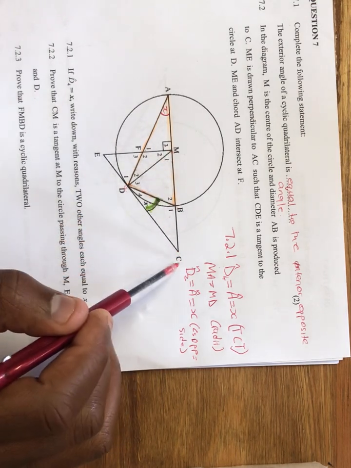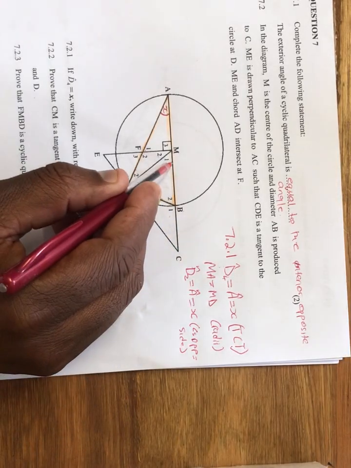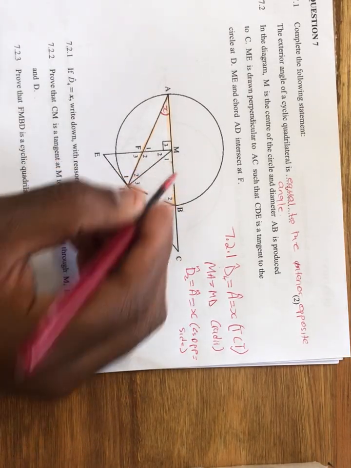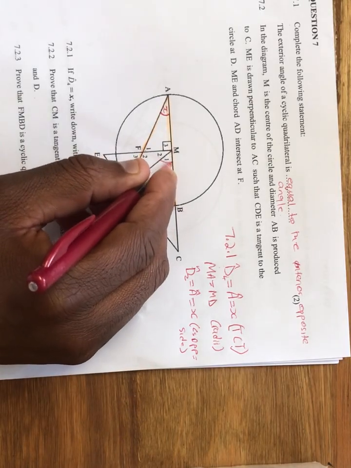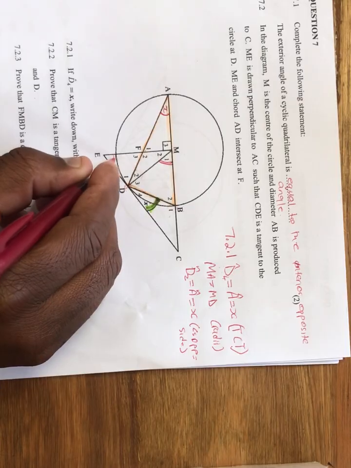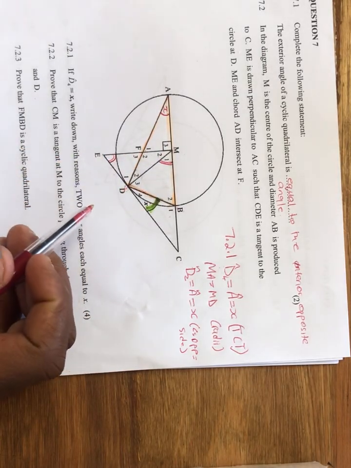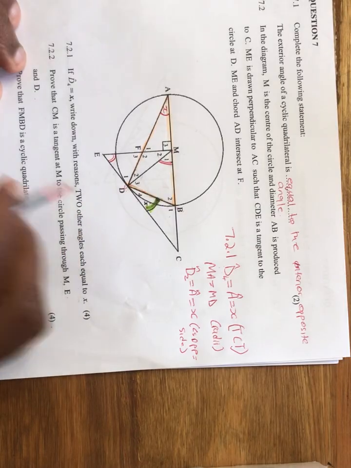We need to make sure that you prove that M1, our M1 here, must be equal to angle E, our angle MED.